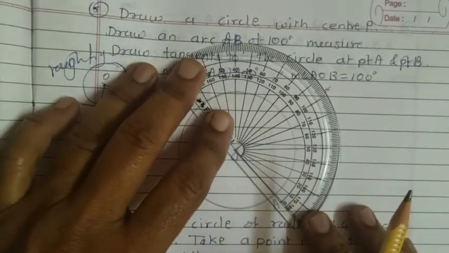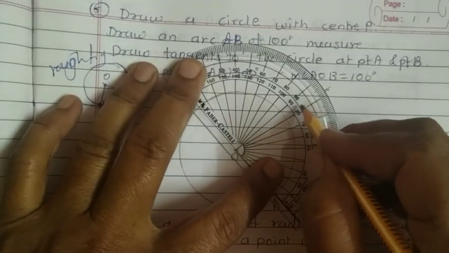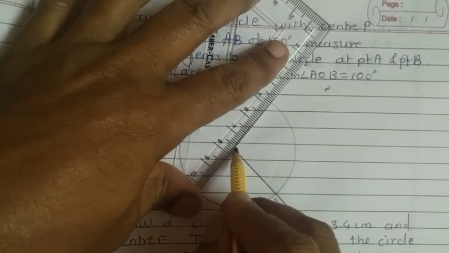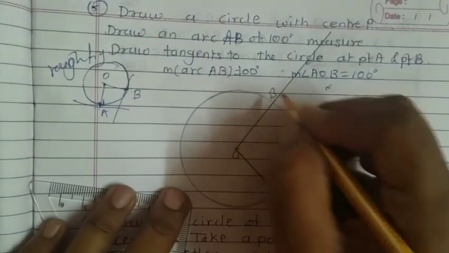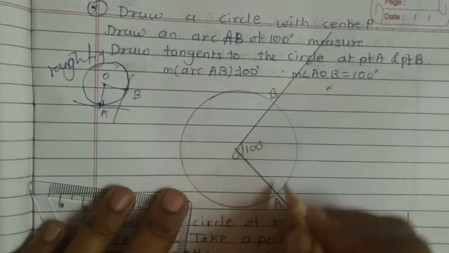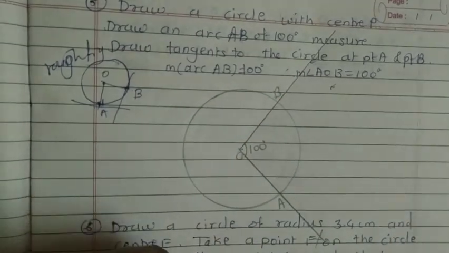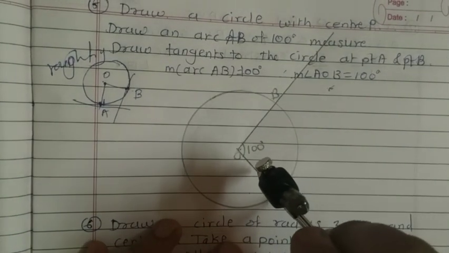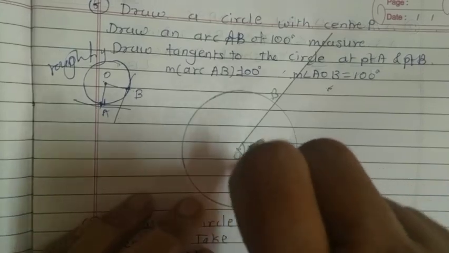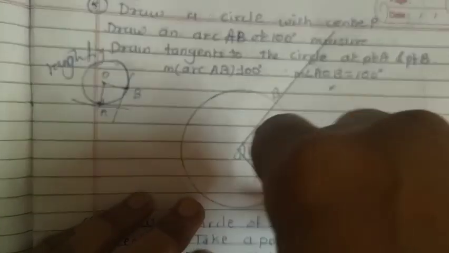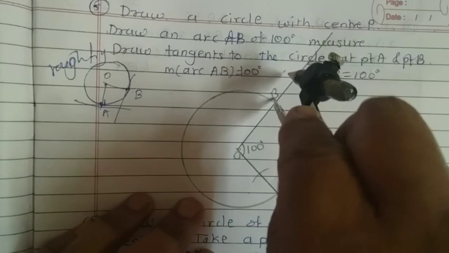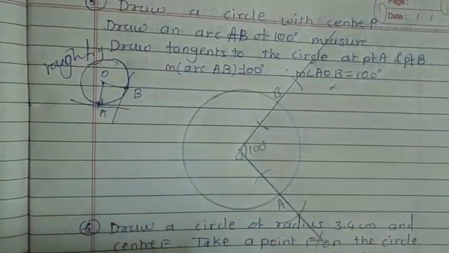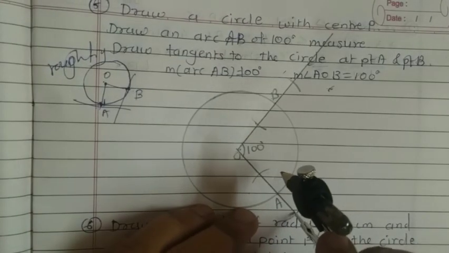Again I repeat here, 90, and this will be 100. This point is B, which means this angle is now 100 and this arc AB is 100. Now we have to construct tangents at A and B using our first method, tangent at a point on the circle using the center, like this way. Draw arcs to both sides of that point. Now bisect this segment.